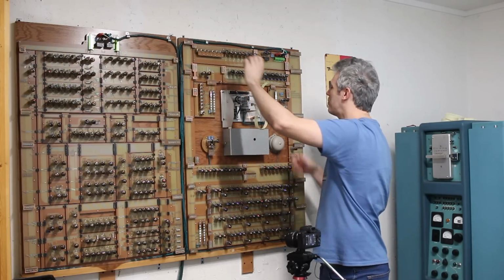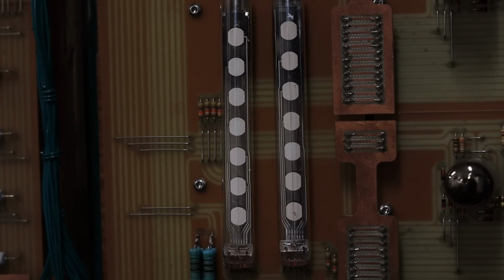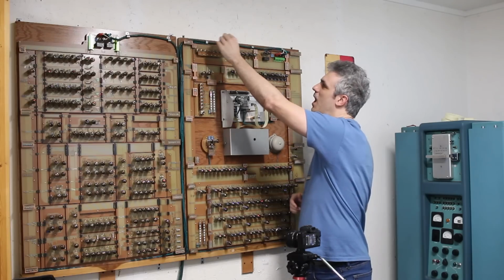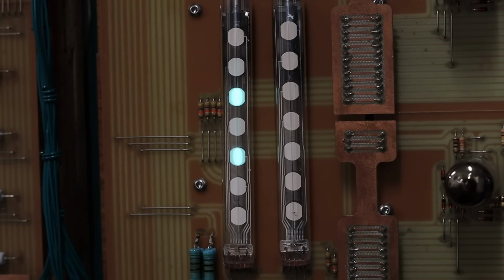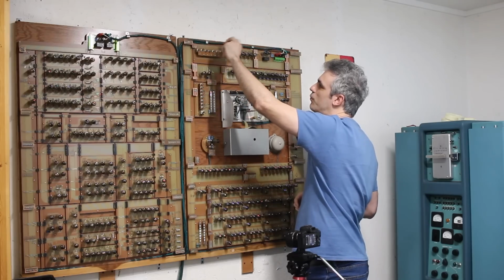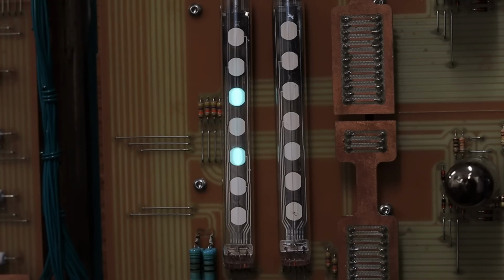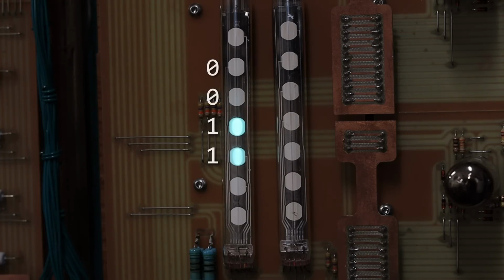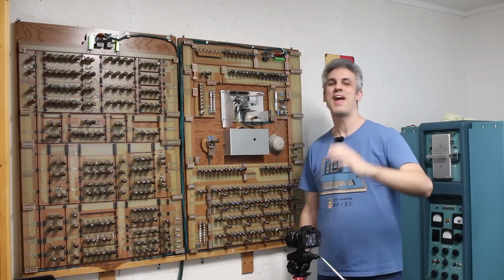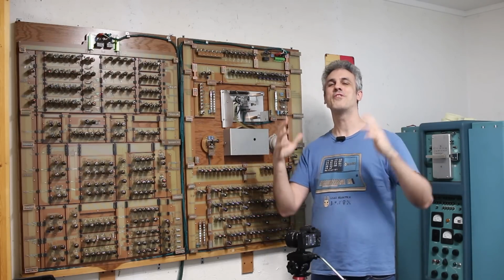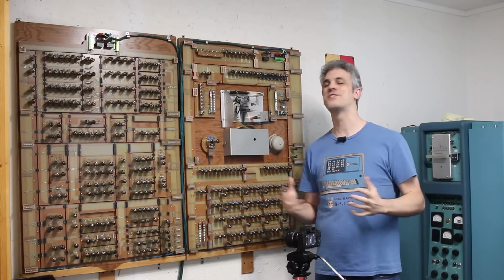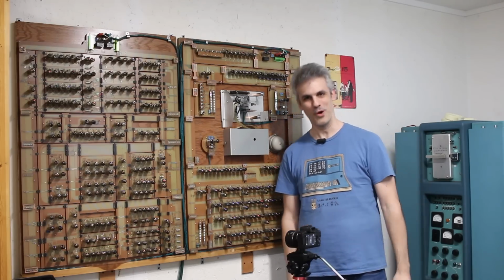Okay, let's turn all those switches off. We'll run it. Cleared everything out. Let's load in 5 again. There we go. And let's subtract 2 from it. This should give us 3. Yeah, there we go. We just did 5 plus 1 equals 6, and 5 minus 2 equals 3. We have created the worst calculator in the world.